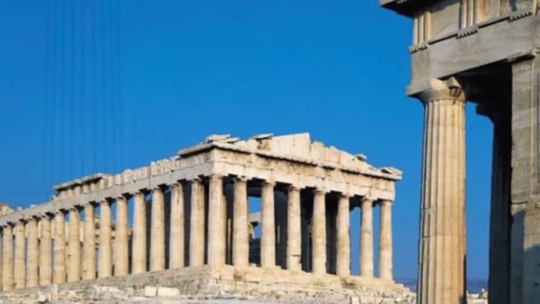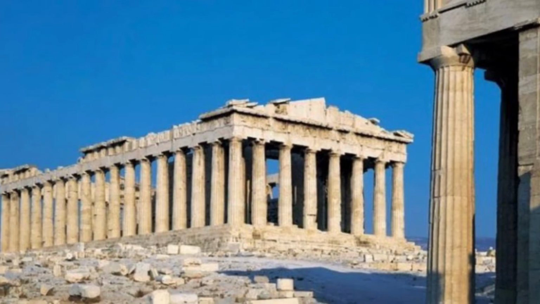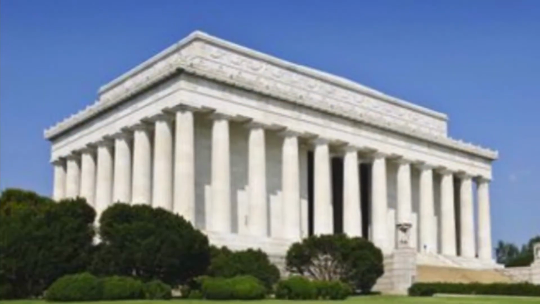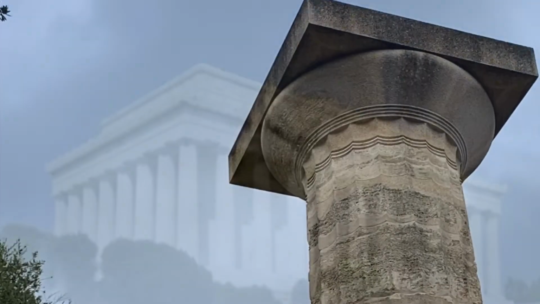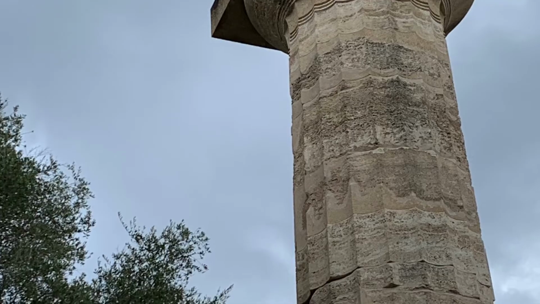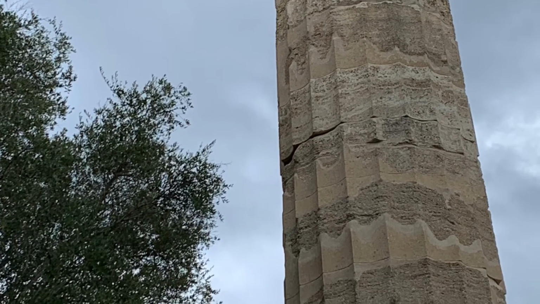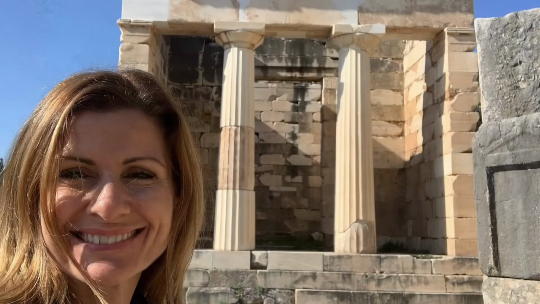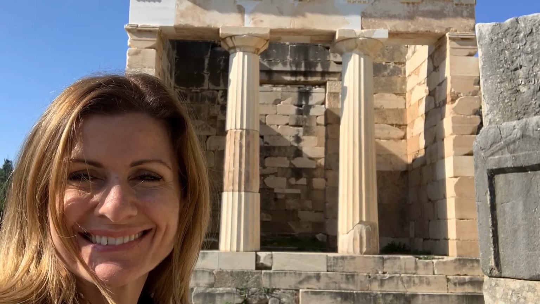A good ancient example would be the Parthenon in Athens, although it's not a purely Doric structure. And a modern example would be the Lincoln Memorial, for example, in Washington, D.C. This first column order, the Doric, was the most severe and heavy and associated with the masculine form. It's remarkable in its simplicity and unity. It was really popular with the ancient Greeks, especially in the 5th century BC.